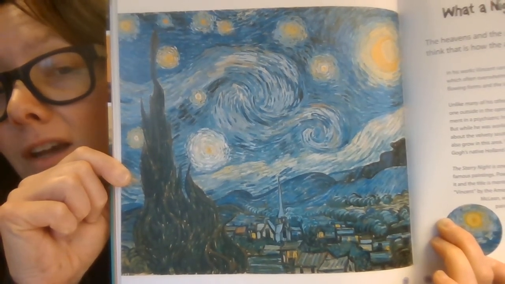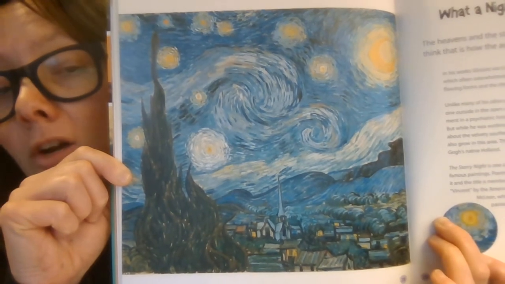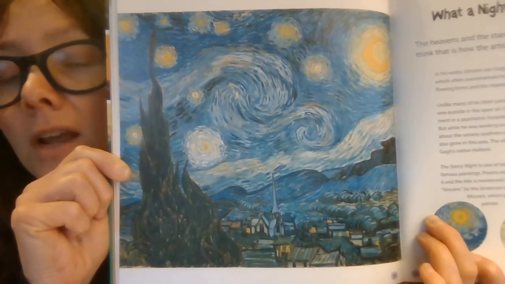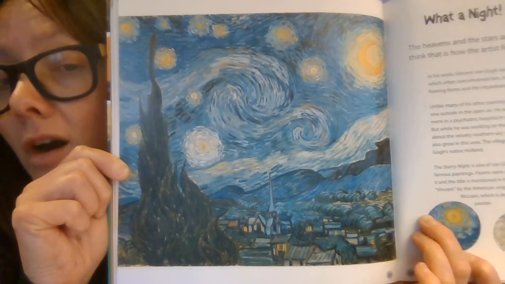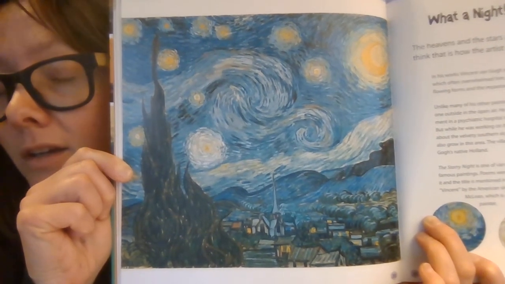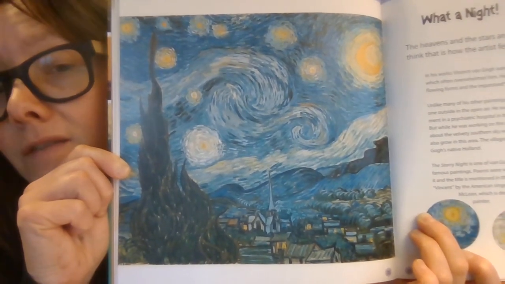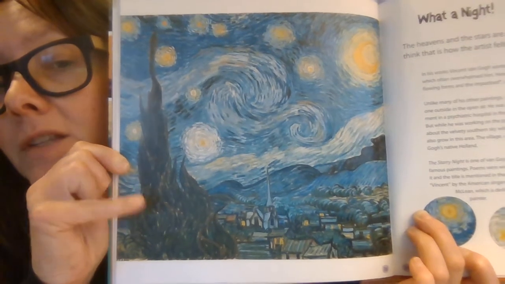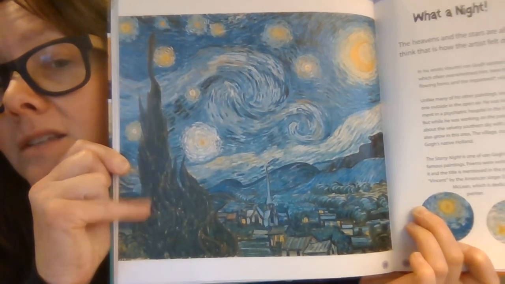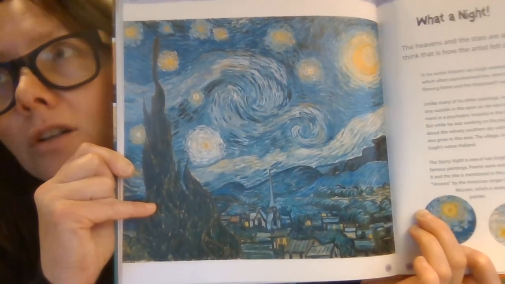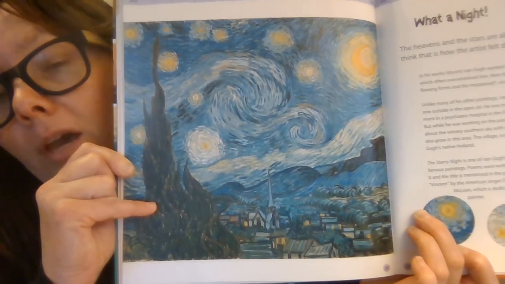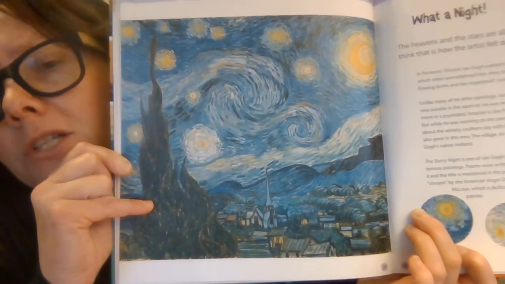This is a really good painting to talk about all the elements and principles of art. And if you looked on our art history page, there is a video all about the principles and elements in this one painting. This is a great painting to show all different kinds of art vocabulary of elements and principles. So let's read about this painting, okay?